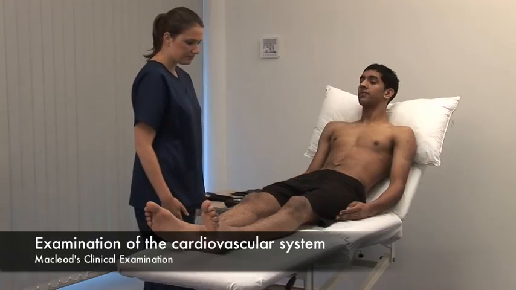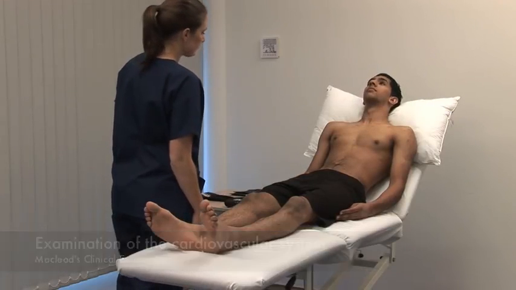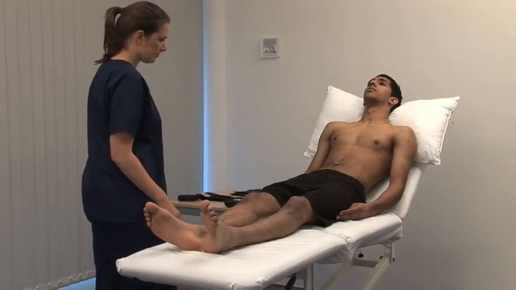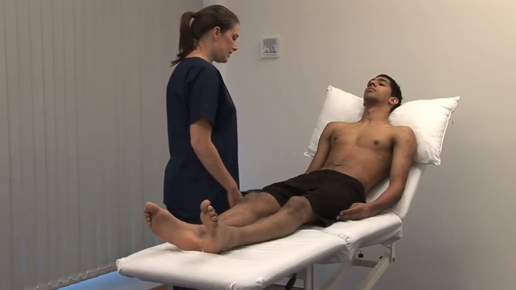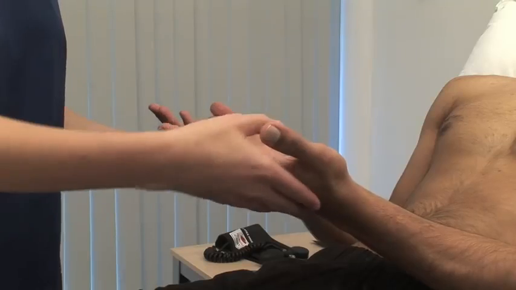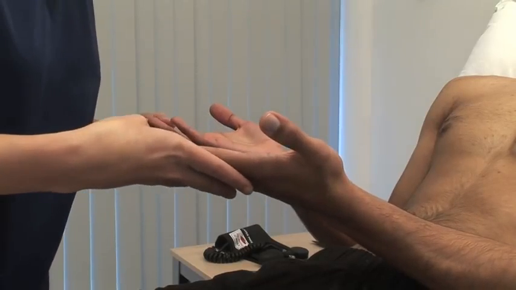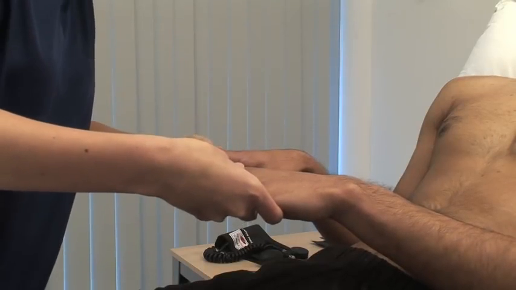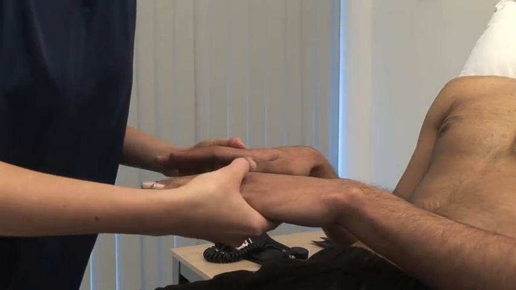On general inspection, note if the patient looks unwell, breathless, cyanosed, frightened or distressed, or has any scars. Please, could I see your hands? Signs you may see in the hands include tobacco staining, peripheral cyanosis, splinter hemorrhages, and finger clubbing.